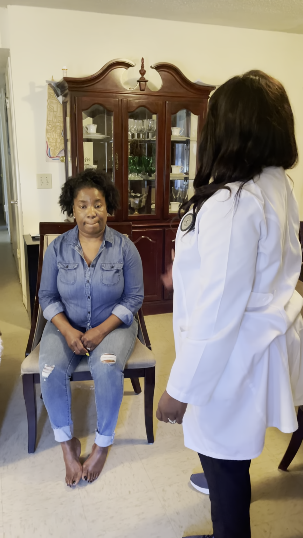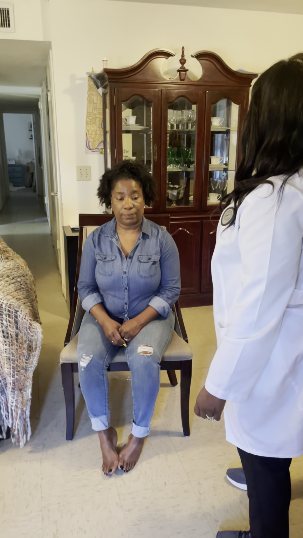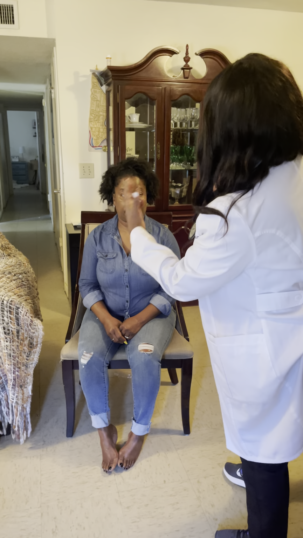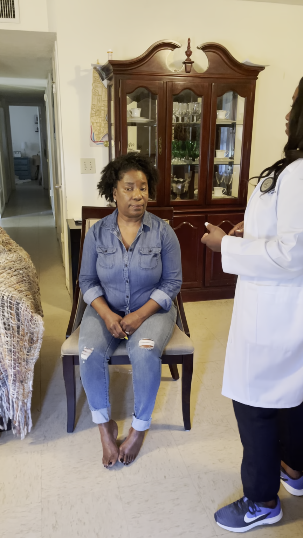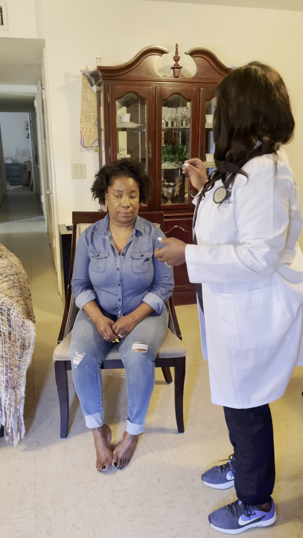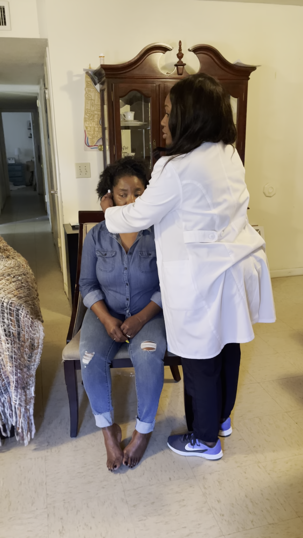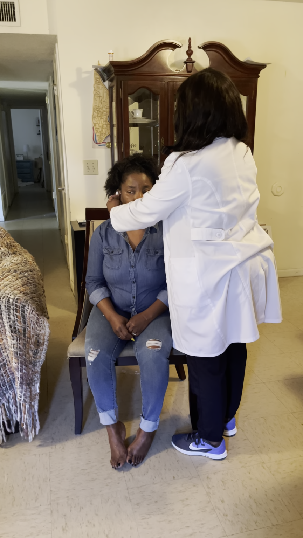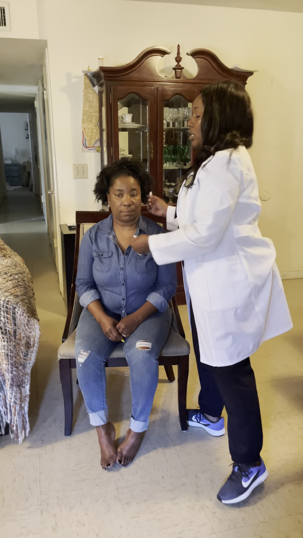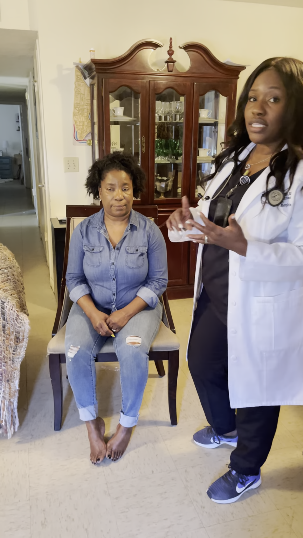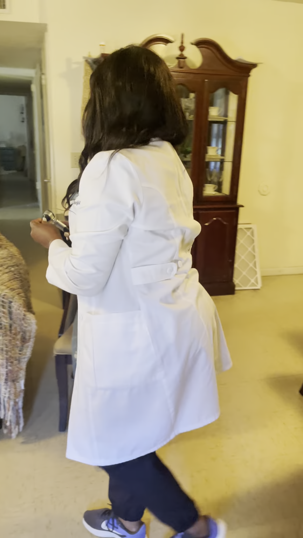The next thing I'm looking at is her ears. I'm looking at the size and the shape of her ears, and then I'm going to feel them, and I'm assessing for tenderness and masses, and I'm pulling on her tragus and pinna. And then I'm going to look in her ear using my otoscope.